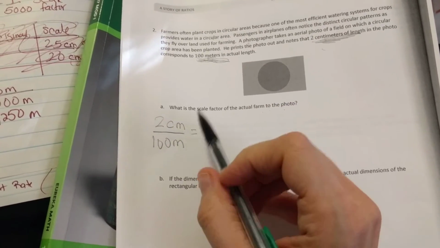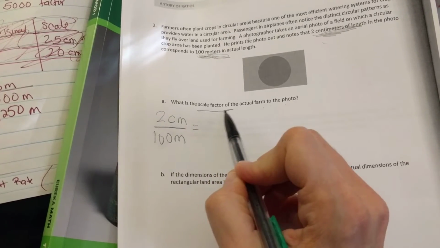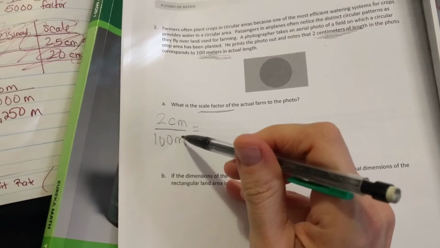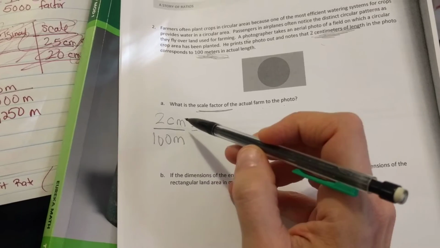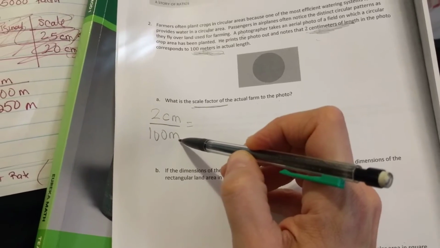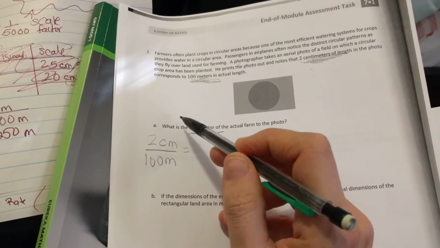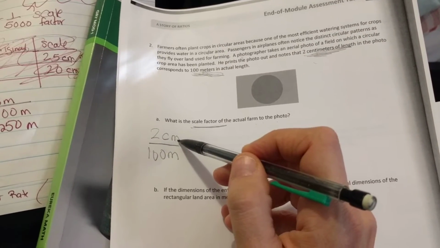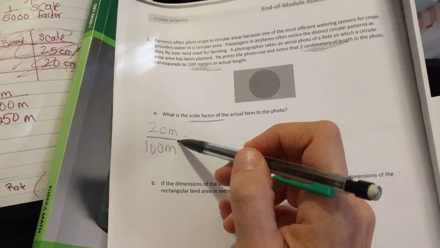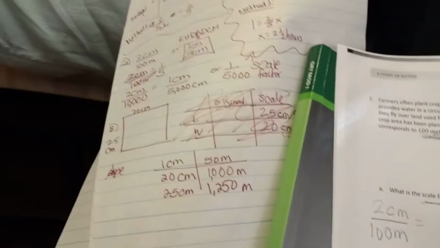So what we need to do in order to write a scale factor is make both of these numbers the same unit. So this is in centimeters, this is in meters. So what we're going to have to do is either convert both of these to meters or both of these to centimeters. So I can show you both ways, but all you need to remember is that you're going to do it one way. All right, and over here, this is just my work.